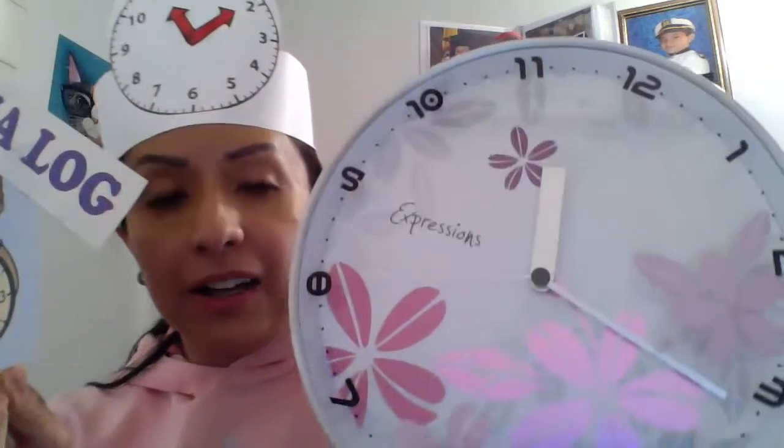Now, as I told you before, we have our friend Analog. You see? And she wants to show you a clock similar to this one. Tan, tan, tan. We have here an analog clock.